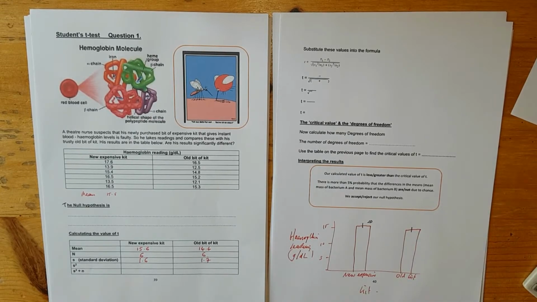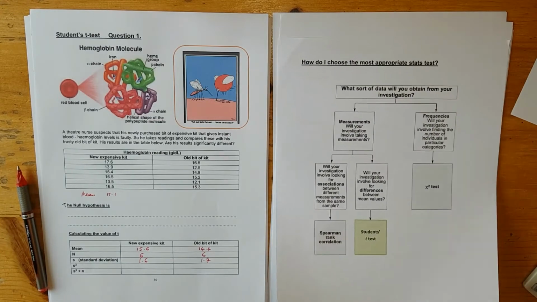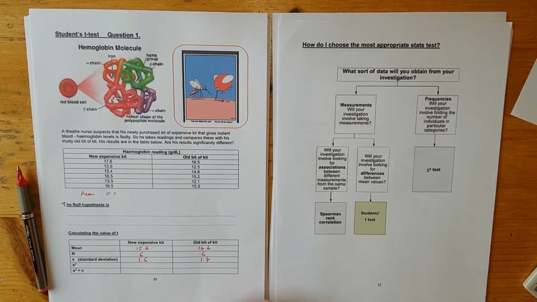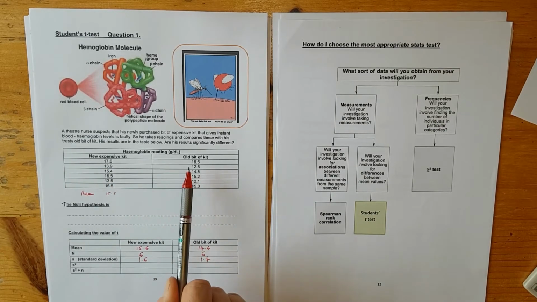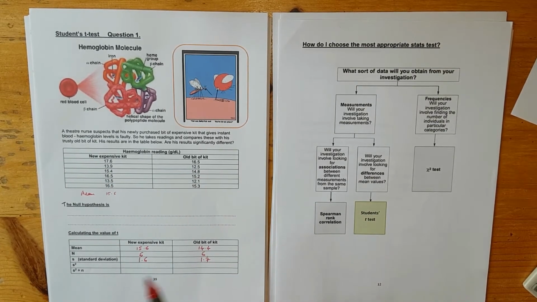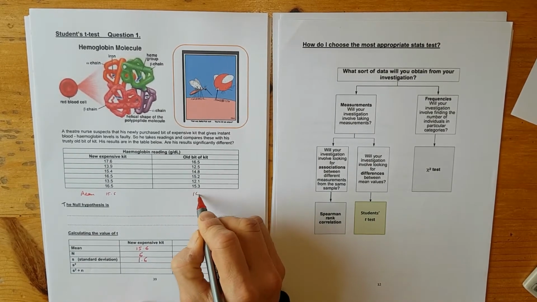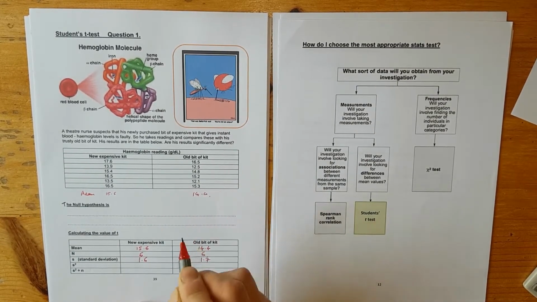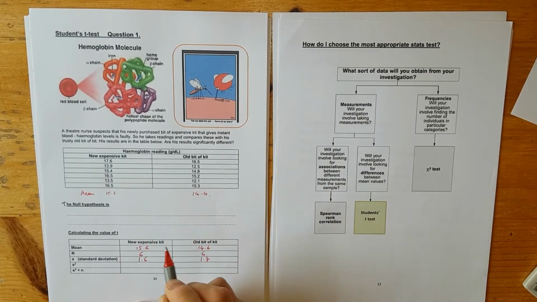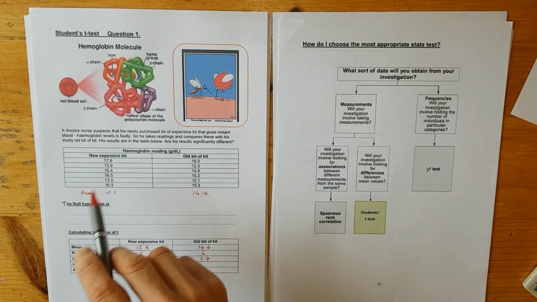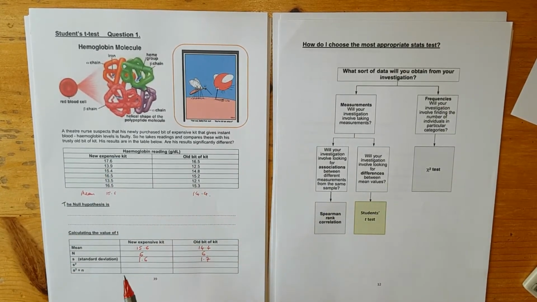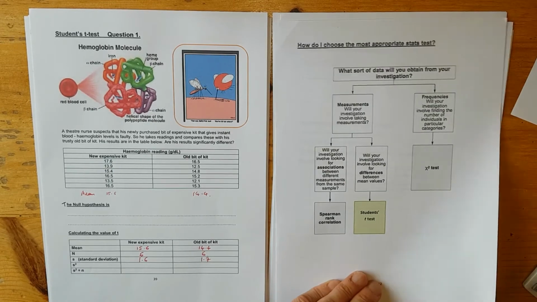So back to what we're going to do. Here's our trusty chart of choosing the appropriate stats test. Are we looking for associations between the expensive kit and the old kit? No. Difference between two means? Yes, we've got a mean for the new kit and a mean for the old kit, and we're looking for any difference between these. Frequencies and categories? No, there are no categories there. So we're going to use our t-test.